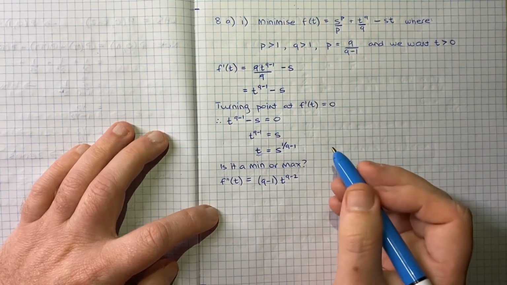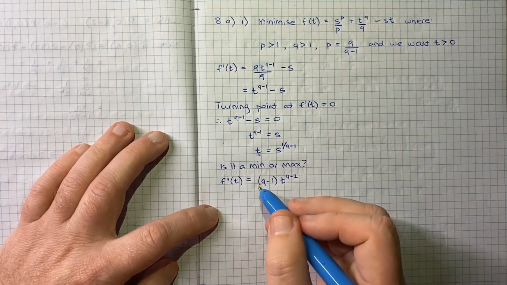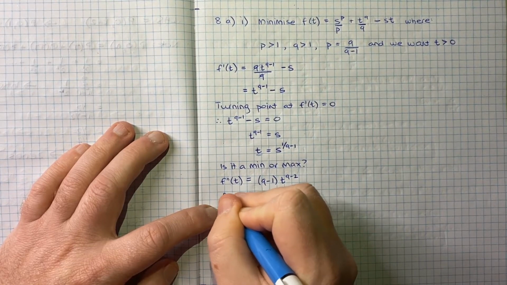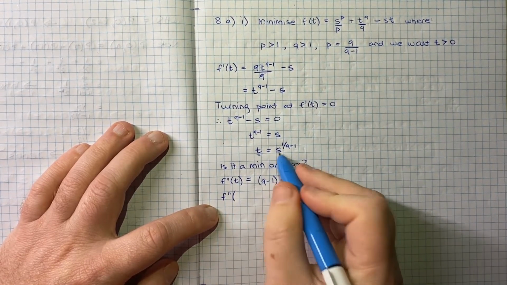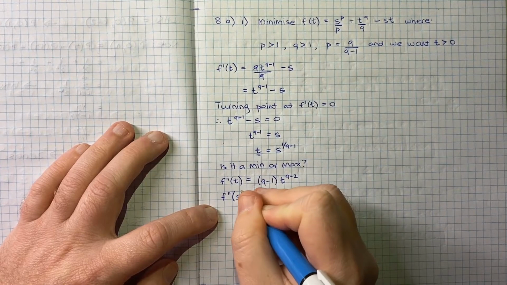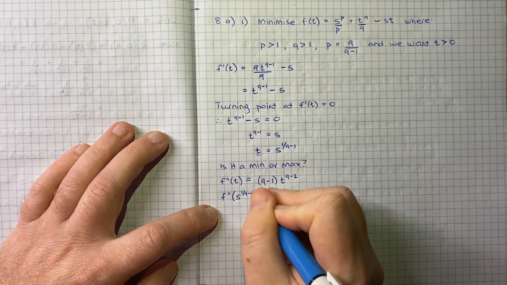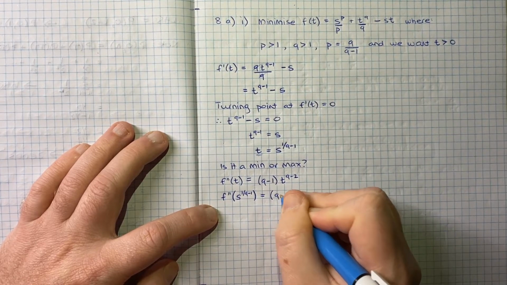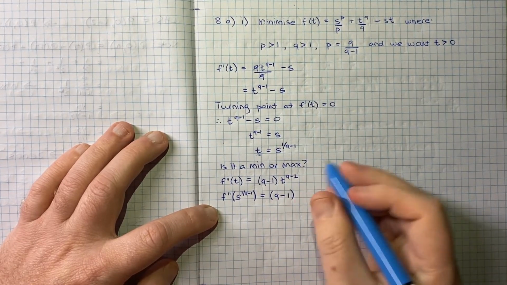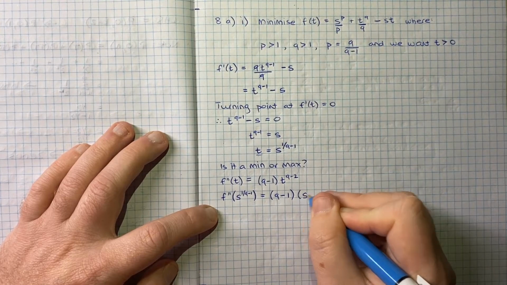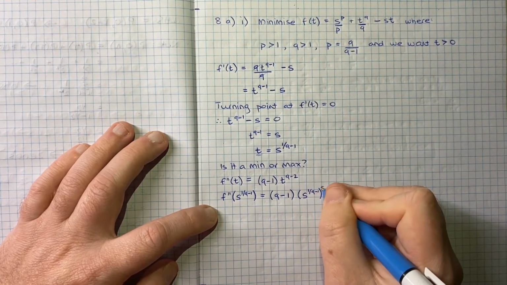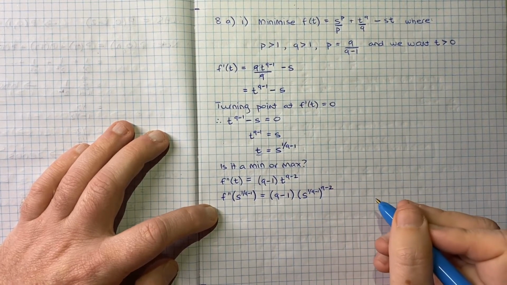So obviously we want to show that this is going to be positive. So let's find f double dash of s to the 1 on q minus 1. That's going to be q minus 1 times s to the 1 on q minus 1, all to the power of q minus 2.